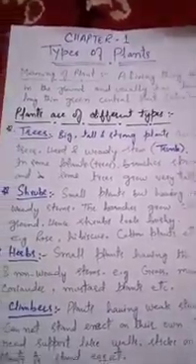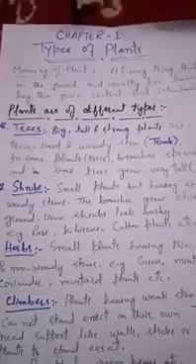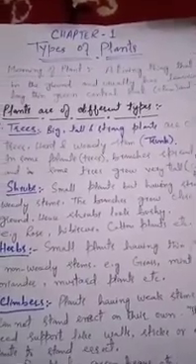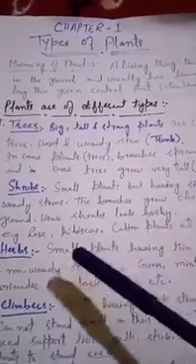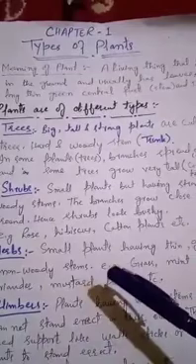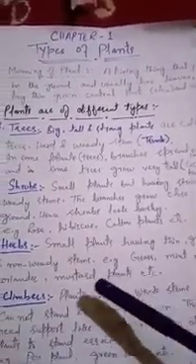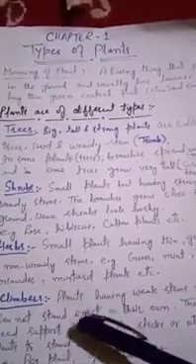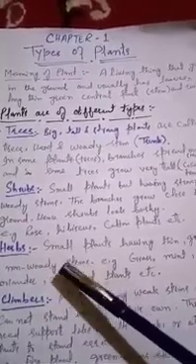Right? Now the third type is herbs. Dear students, you have understood two types, trees and shrubs. Now the third type is herbs. Herbs are small plants having thin, green and non-woody stems. We can't make wood from their stems. That is why they are called non-woody.